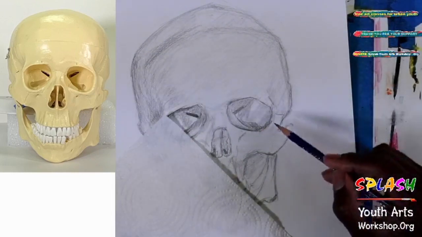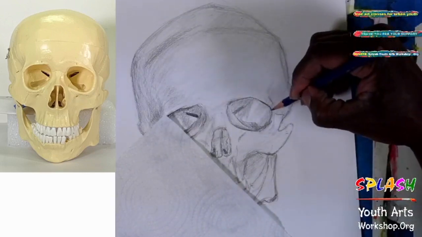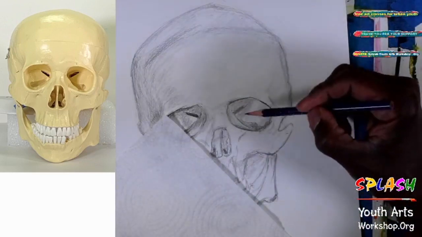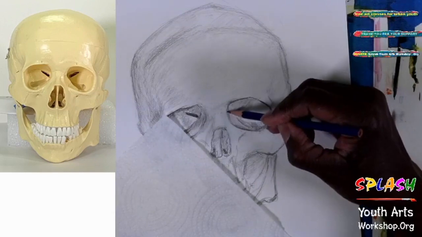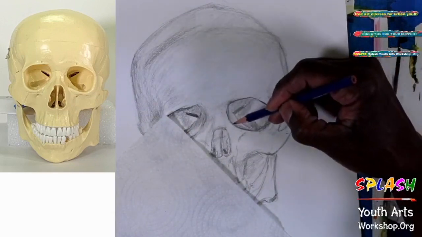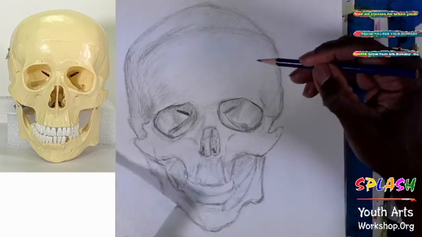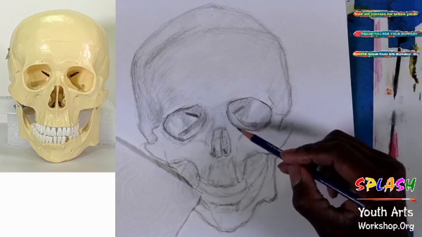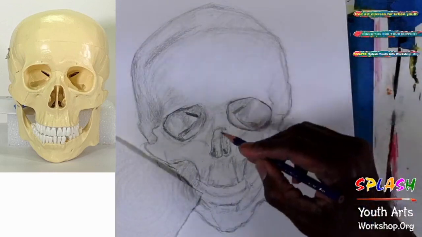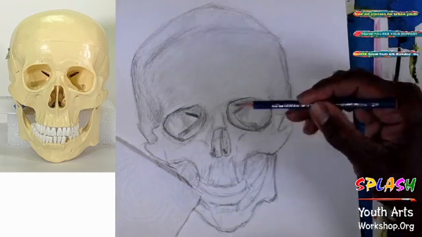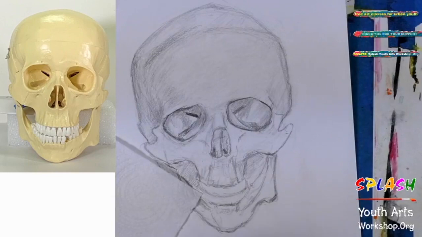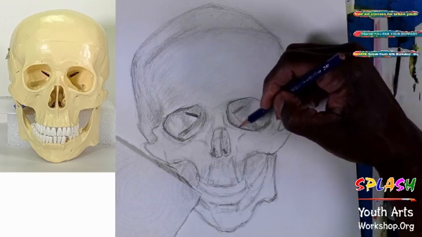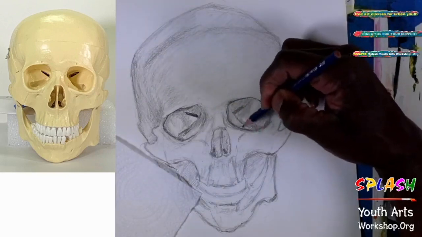Use my 2B. See, I'm not having to dig into the paper to make a dark line. I have a little bit too much space here on this side. So I'm going to try to see what I can do to hide that fact. I cannot make a whole lot of changes at this point. Let this drop down some here.